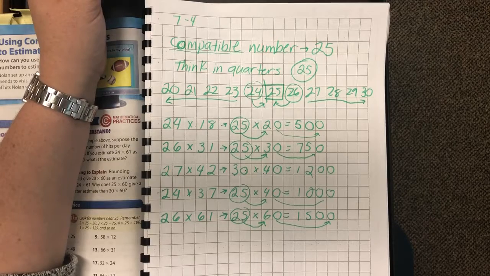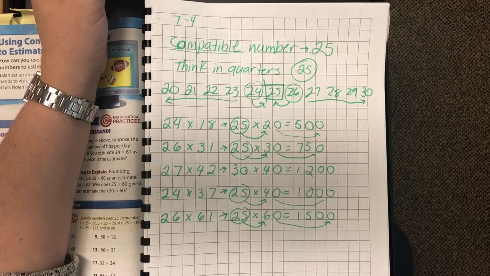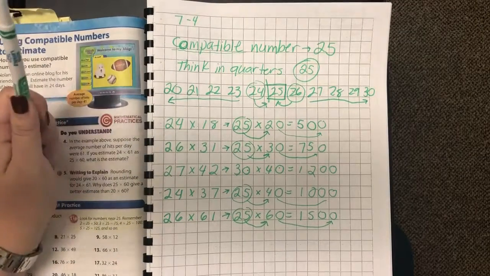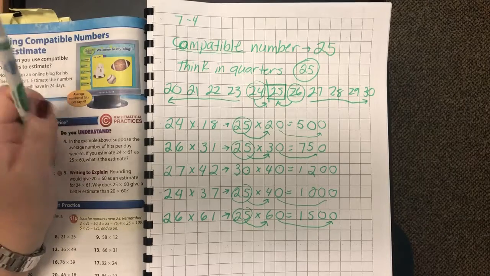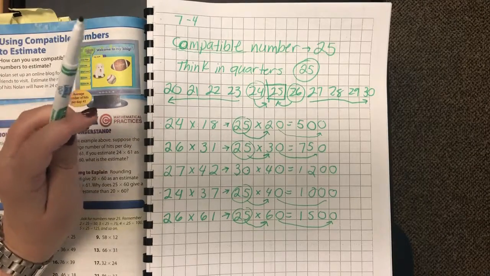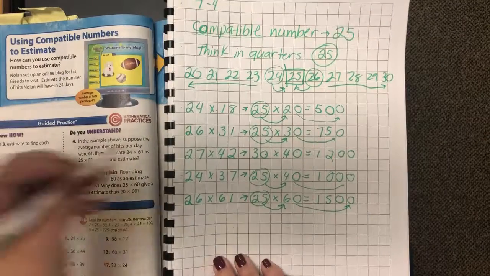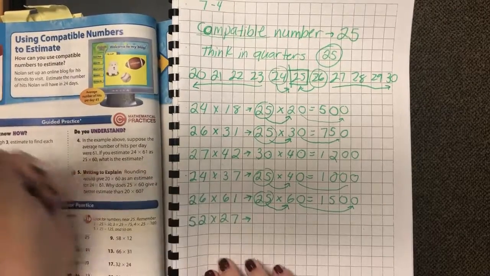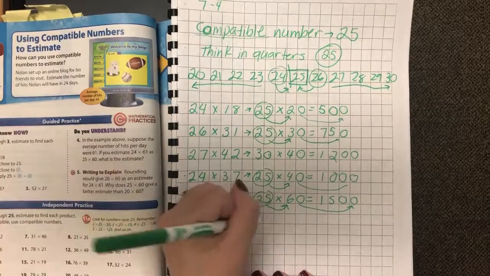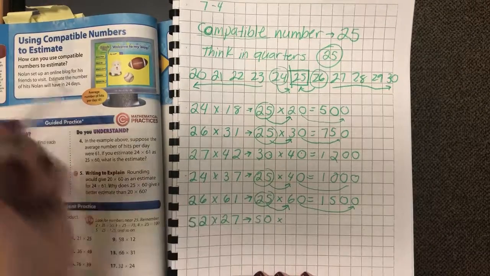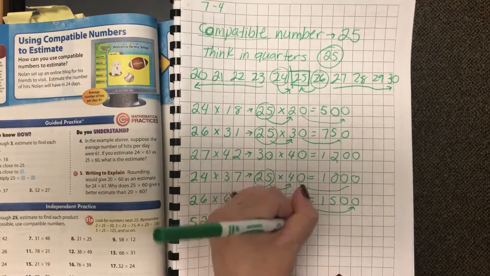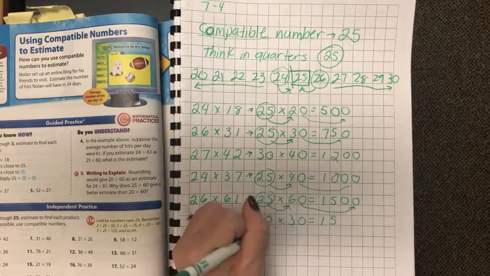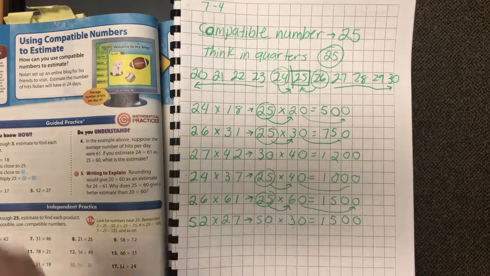Is that how it's going to be on the test on 24 and 26? Yes. I told you I have identified the question on the test for you. So when you see it, you will know. Any other time, it is just rounding. So what if you got 52 times 27? 52 becomes 50. 27 becomes 30. Well, this is just some regular old what I've done before. 5 times 3 is 15. Add a 0. Add a 0. 1,500.